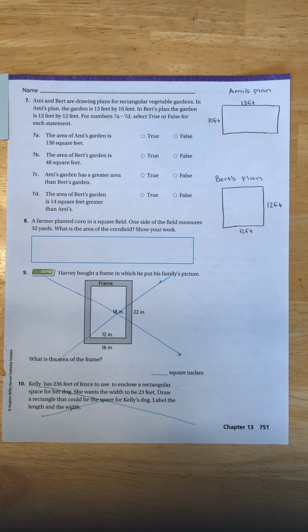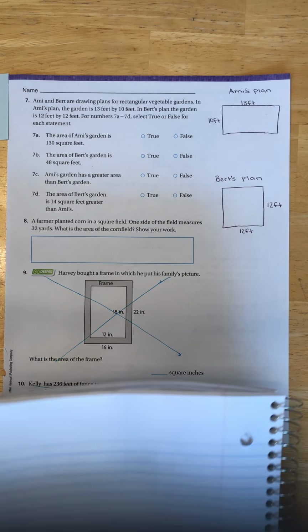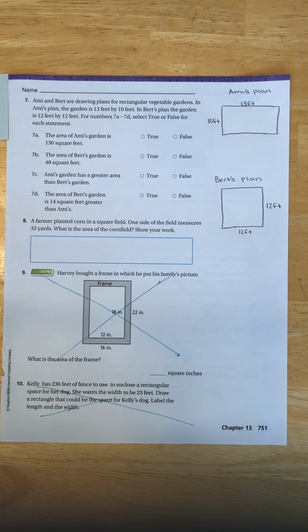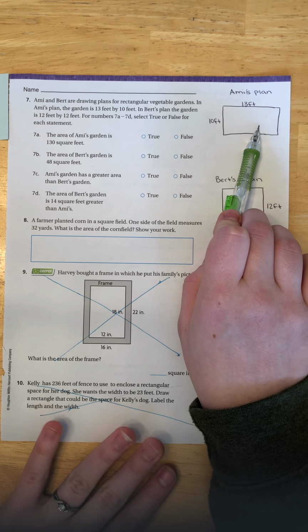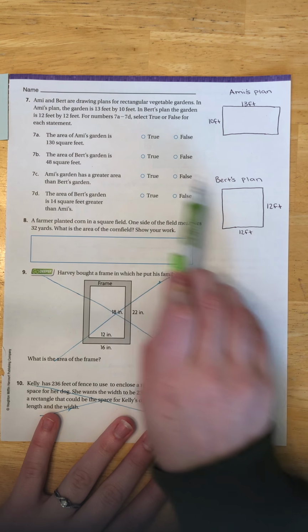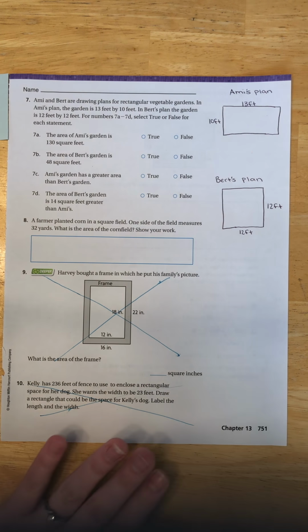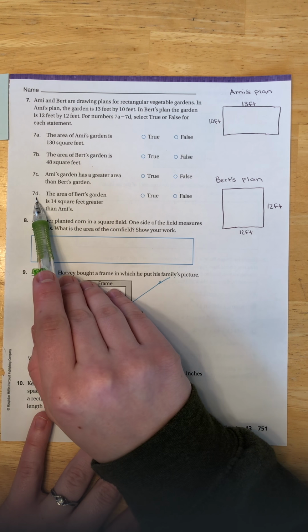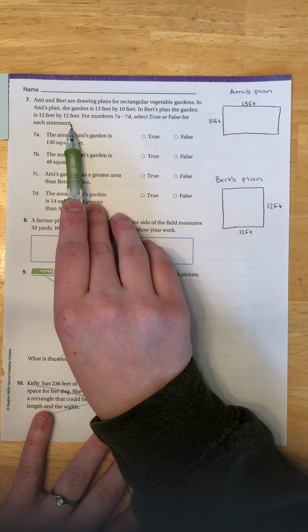Number 7. Amy and Bert are drawing plans for rectangular vegetable gardens. In Amy's plan, the garden is 13 feet by 10 feet. This is Amy's plan right here. In Bert's plan, the garden is 12 feet by 12 feet. That is this one. Amy's plan, Bert's plan. They're both doing rectangular vegetable gardens. For numbers 7A through 7D, select true or false for each statement.